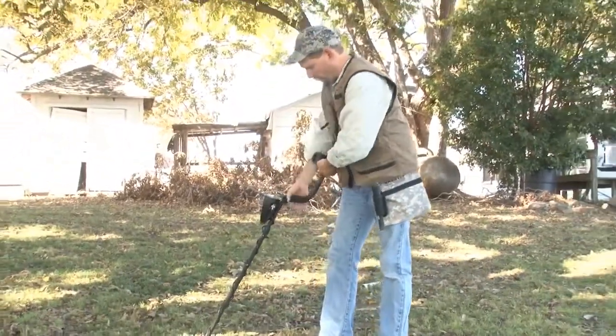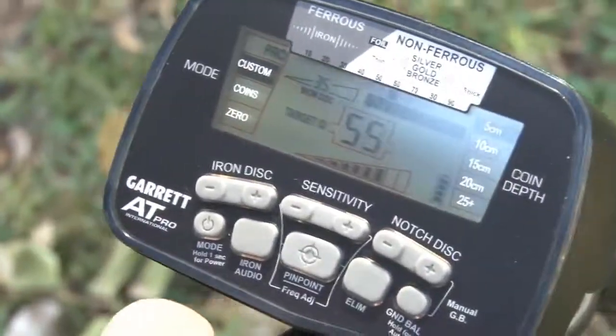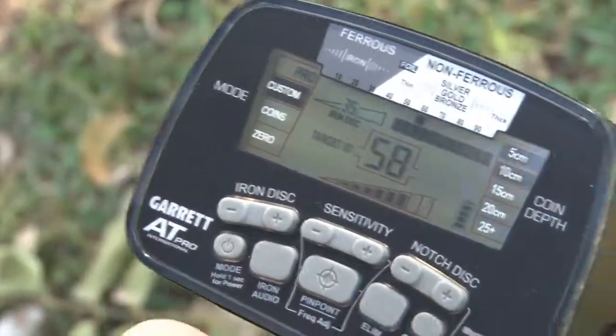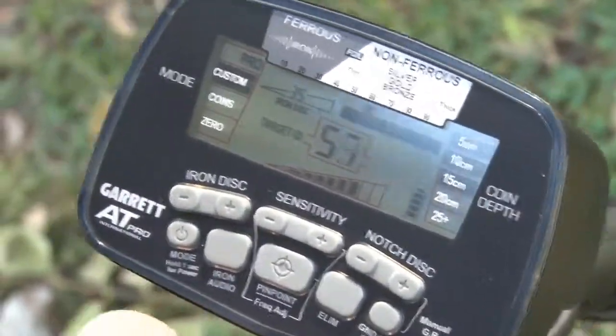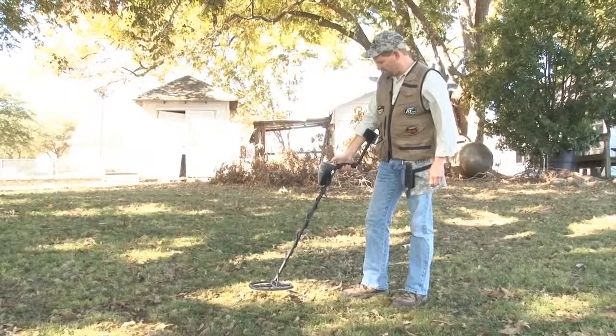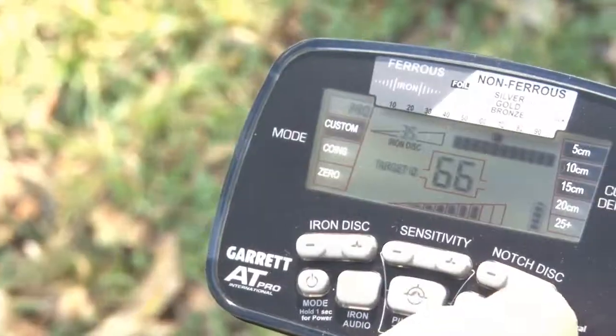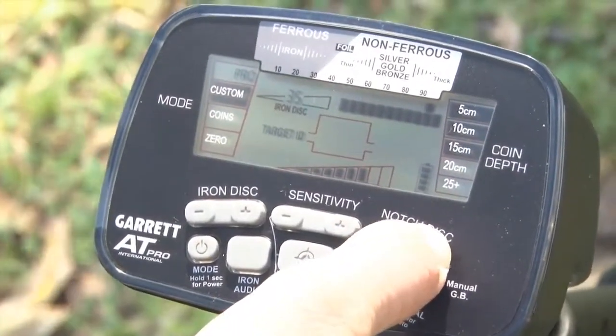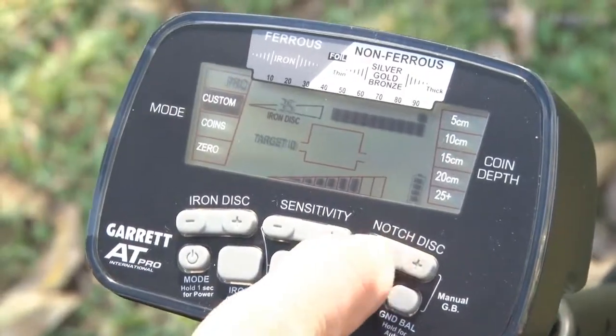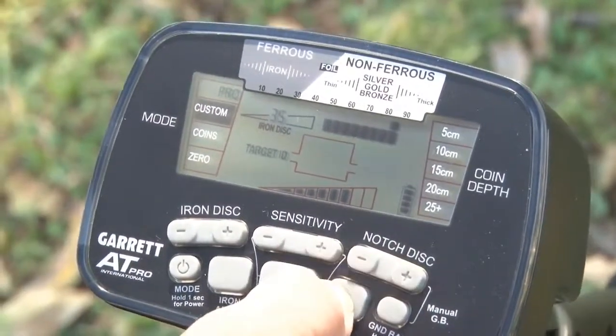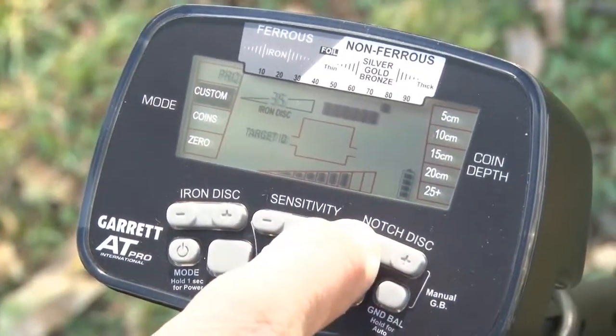So I'll just set it on the ground right there and I'll go over it. I've got a reading kind of around 56, 60. So I'm going to go in here and notch out what I don't want to find. I want to get down to that specific reading and look for that particular lost item.